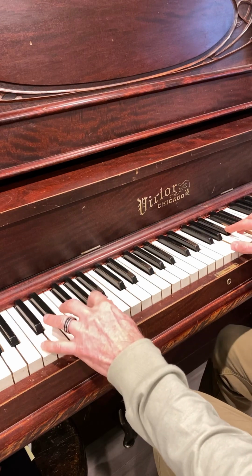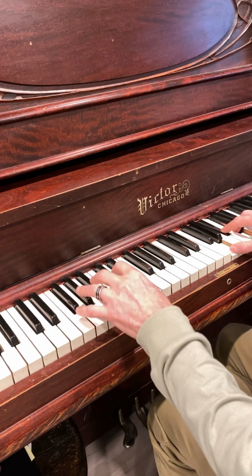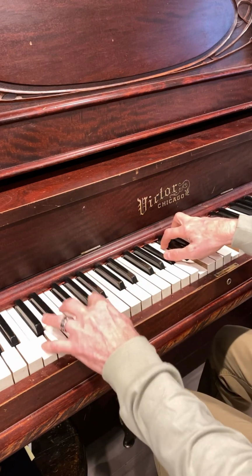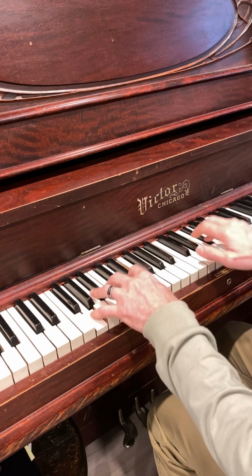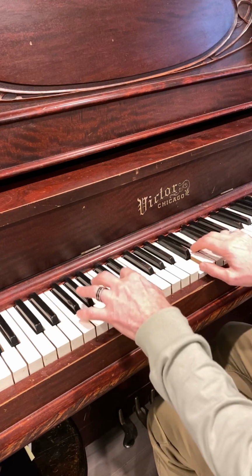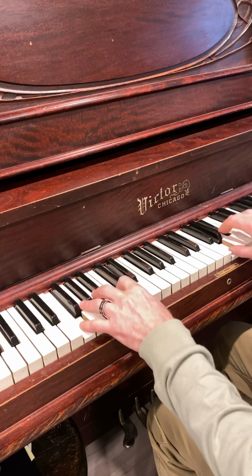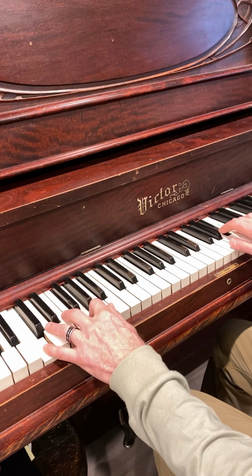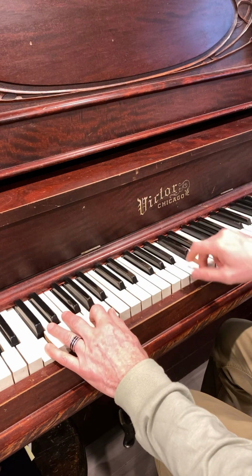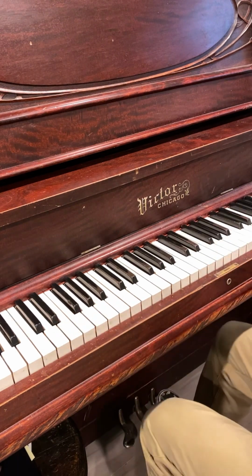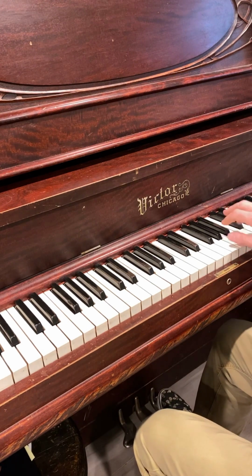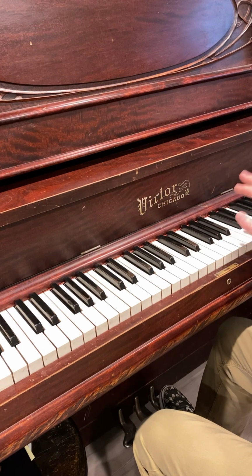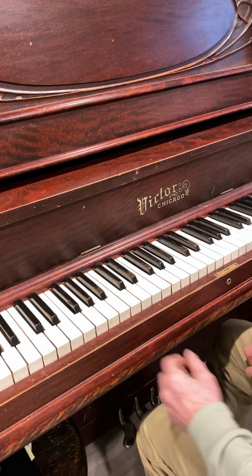Even 5-note chords. I would start with something simple. Such as a repeated pattern like that.